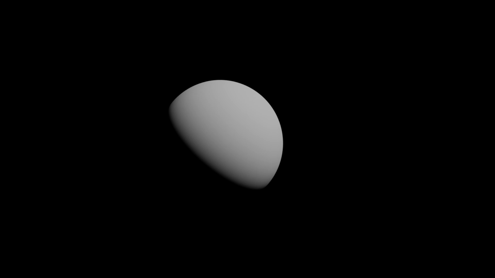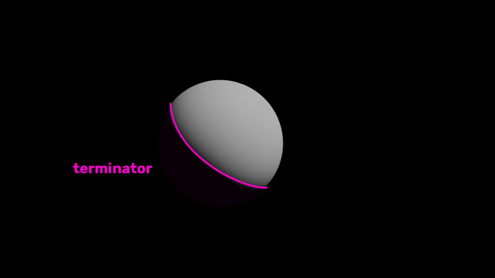This would be like observing a planet in space. We can also clearly see there is a line created as the form turns away from the light. This is called the terminator because effectively this is the dividing line between light and dark. Anything past the terminator cannot be seen by this light.